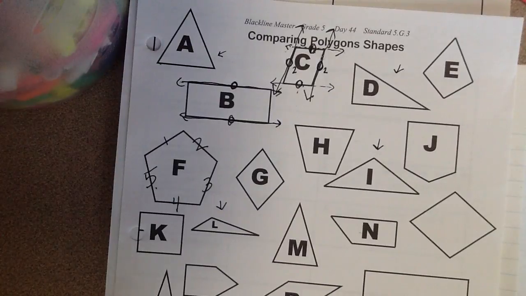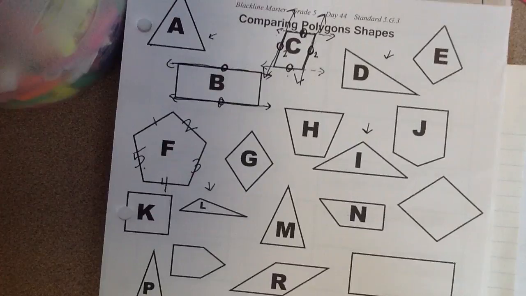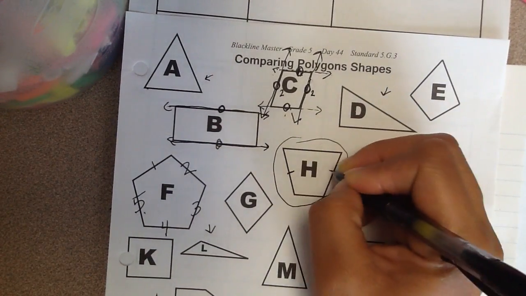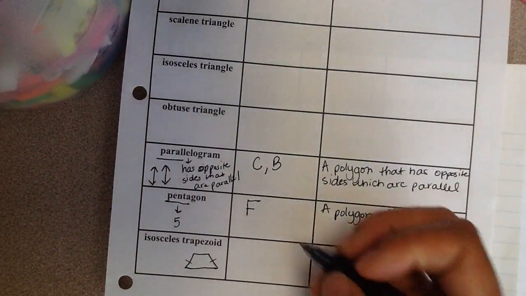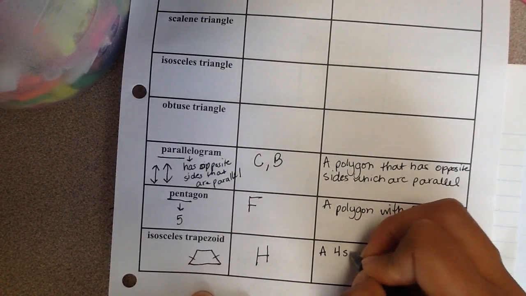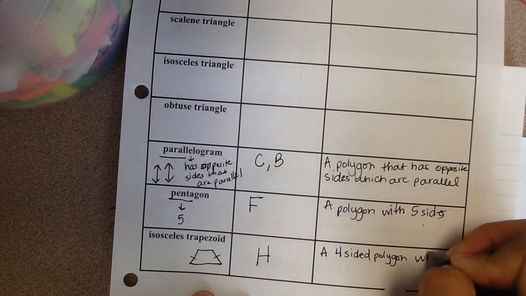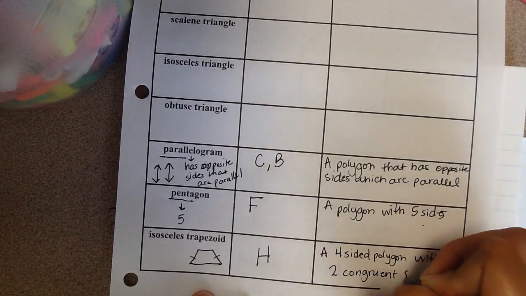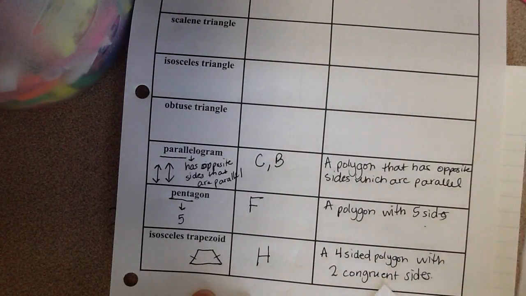And when I look at my page here, I see that I have a trapezoid right here, letter H, and these two sides are congruent, or they are the same, okay? Letter H. So I'm going to put H right here, and this is a four-sided polygon with two congruent sides.